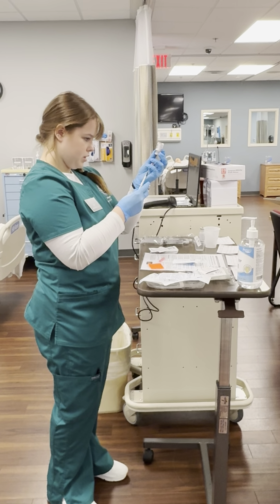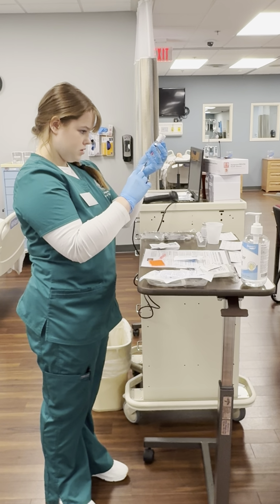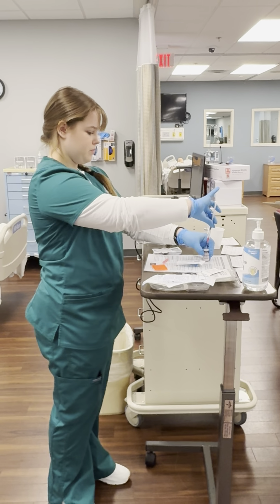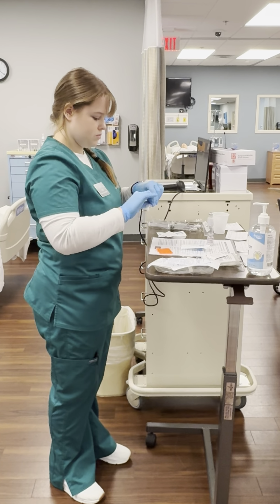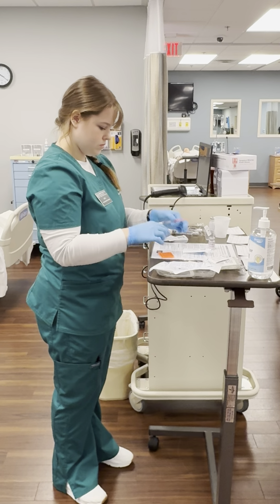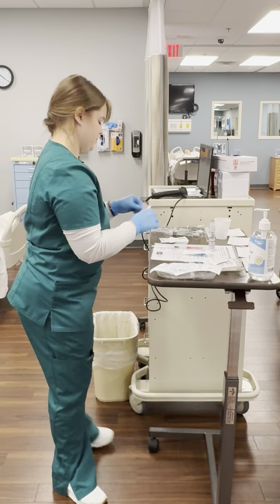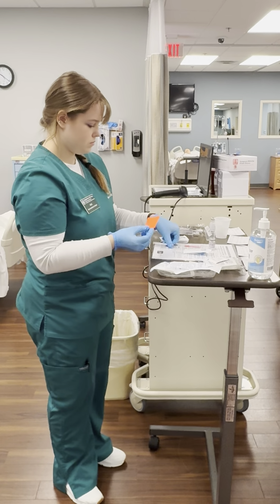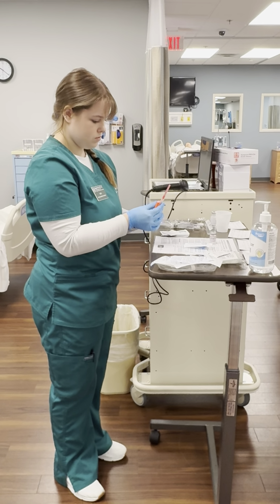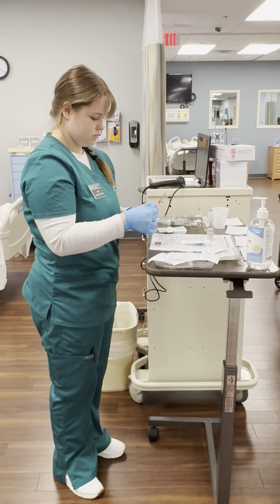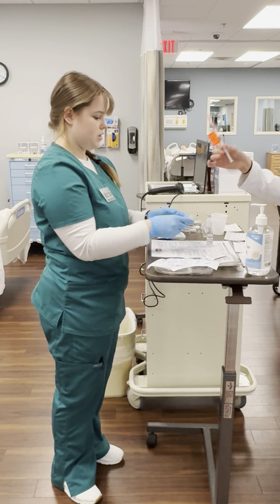Again, drawing more medication than needed to push out air. Digoxin.